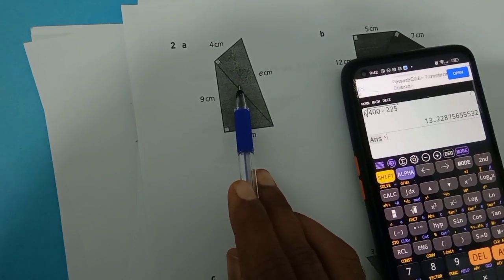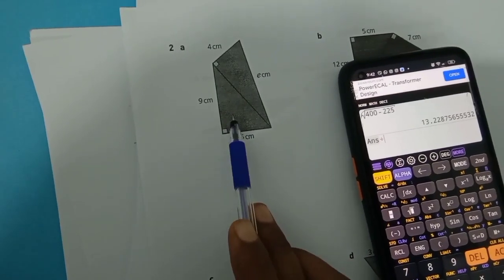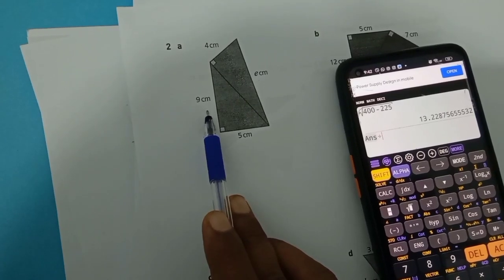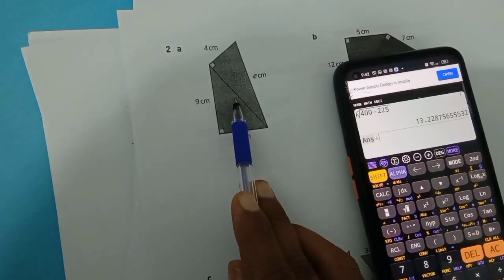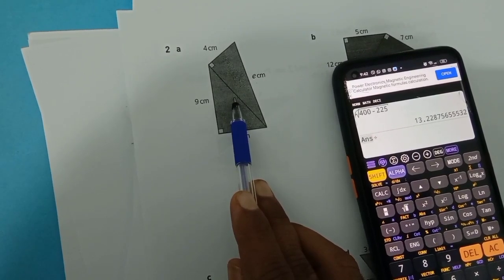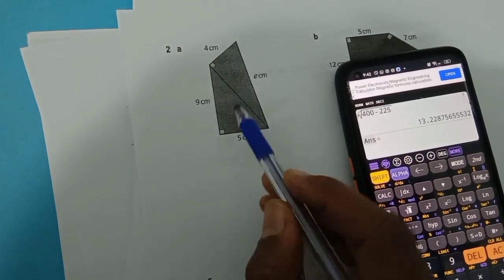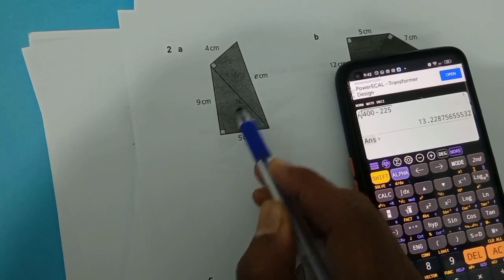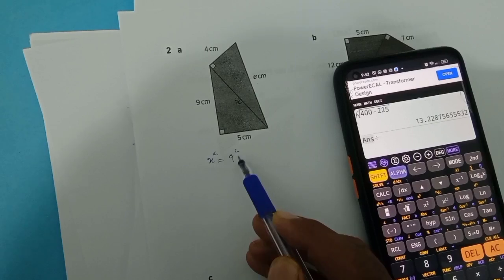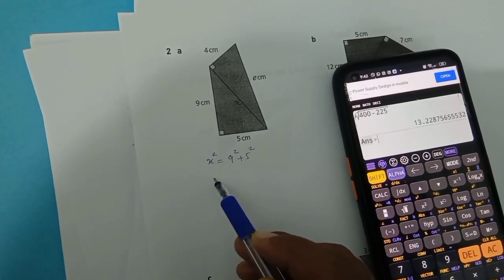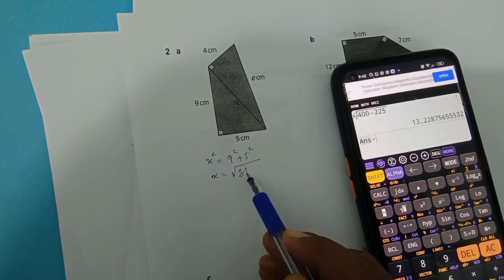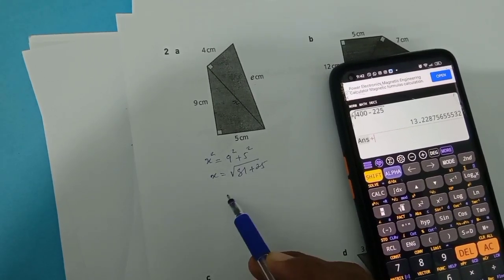How can we find out this side? So here you can take this right triangle at first, and this one is base and this one is altitude, and this side is the opposite of 90 degrees called hypotenuse. So we can find out the hypotenuse at first, right? So we can take this one as x, and x square is equal to 9 square plus 5 square. Then x is equal to root of 9 square is 81 plus 25.